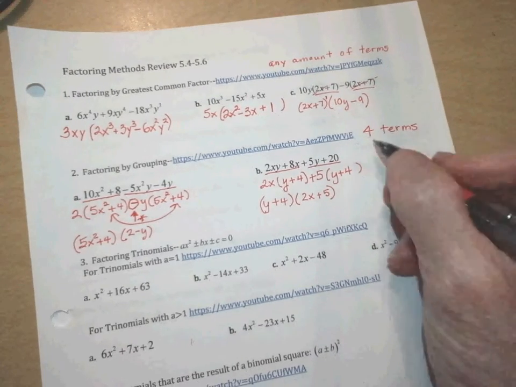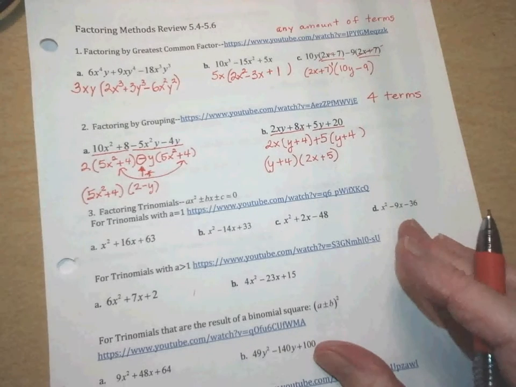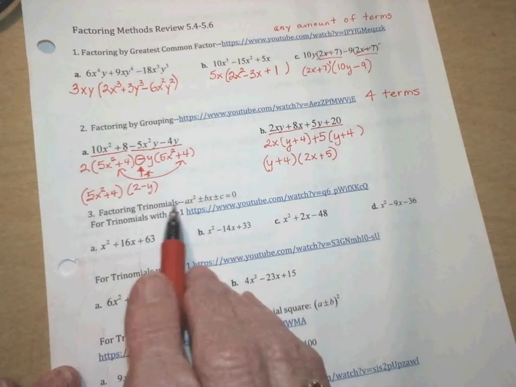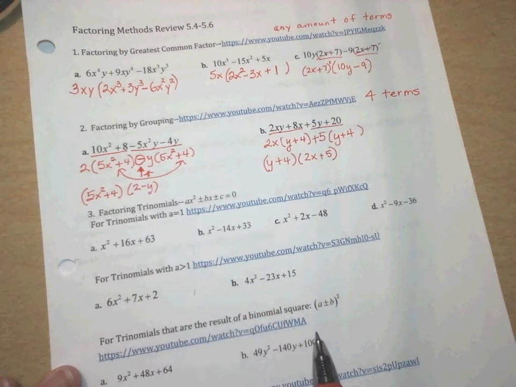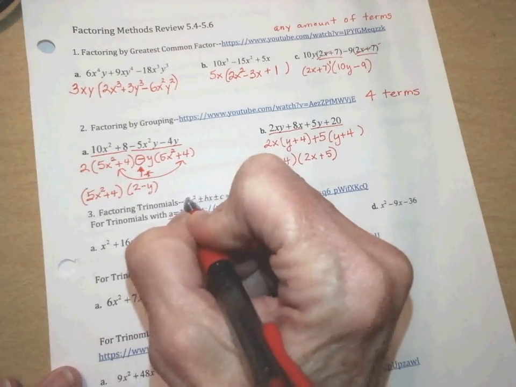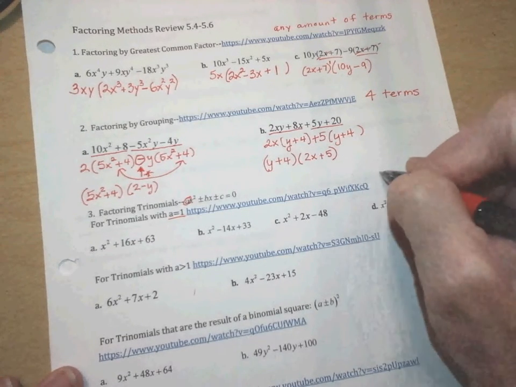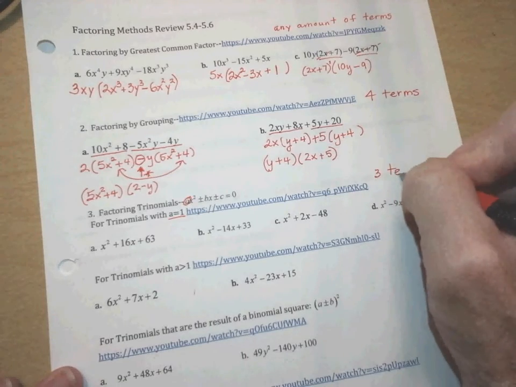So grouping would be a problem that has 4 terms in it. You've got to recognize it and know when you can use it. Factoring trinomials, there's a couple of different kinds. The first ones that we did, the number on the front of the squared term was a 1. I call those plain trinomials, okay? A trinomial is going to have 3 terms.